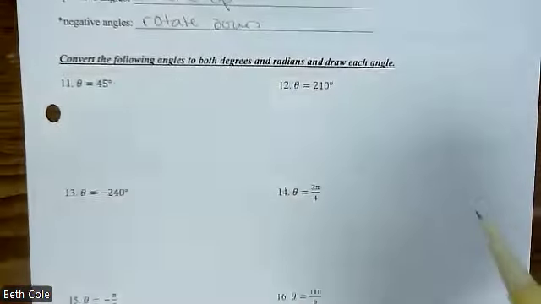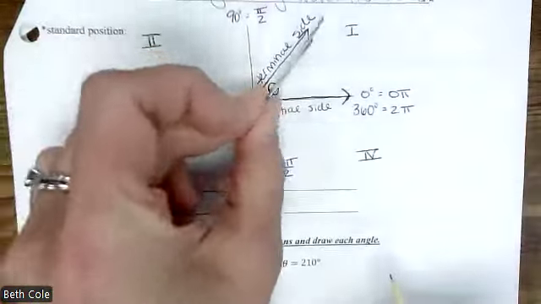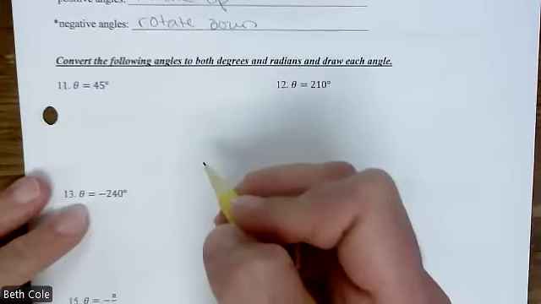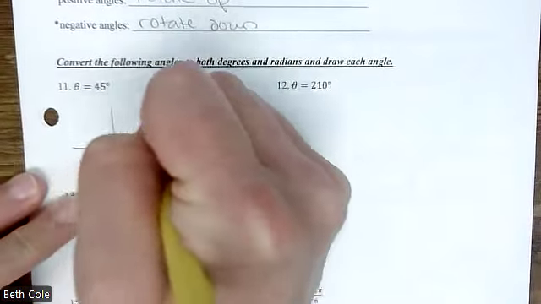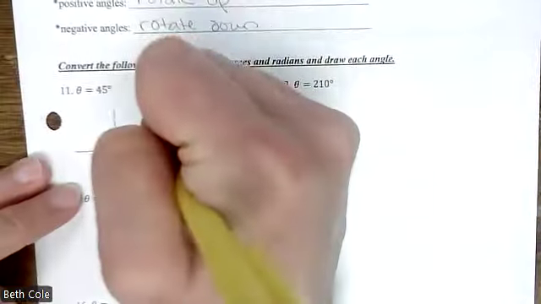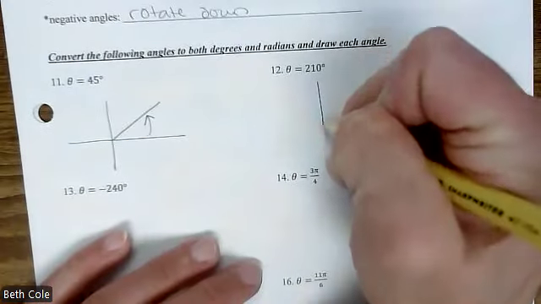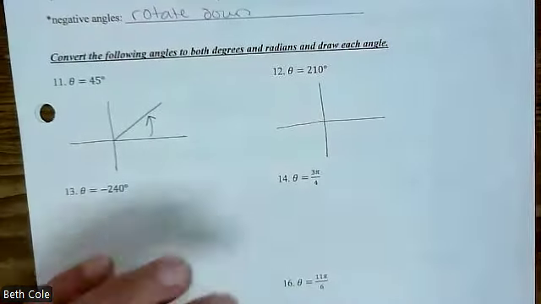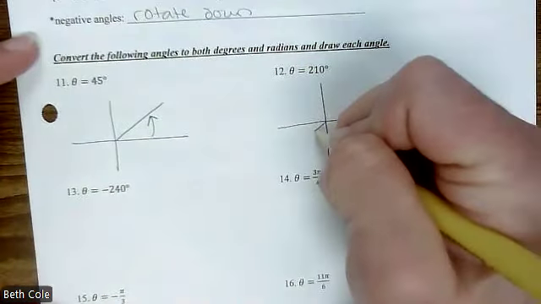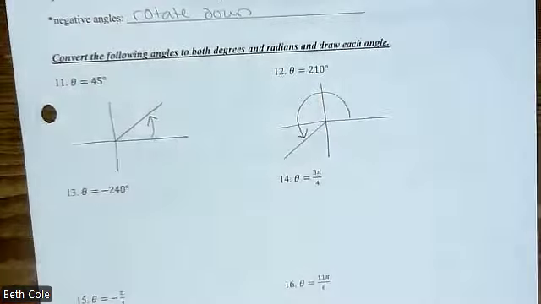All right. So 45 degrees. If you start here and rotate 45 degrees, what quadrant are you in? 1. I want you to draw me something in quadrant 1 and show me that it went this way. That's all I want. We're just practicing drawing them. You just see the rotation. That's it. Like our answer on a test, it'll just be that. If the directions say draw the angle, I want the quadrant and what direction you went. So 210. What quadrant is that going to land you in? 3. So it would look like this.